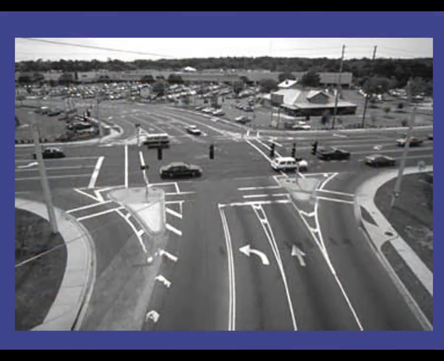This is the kind of intersection we sometimes will see. We have multiple lanes. We have channelized intersections that move traffic away from the main flow. We have crosswalks that are not straight across. They bend. We have sometimes these little islands, medians, sometimes they're called pork chops. Wider streets, more traffic, difficult situations.